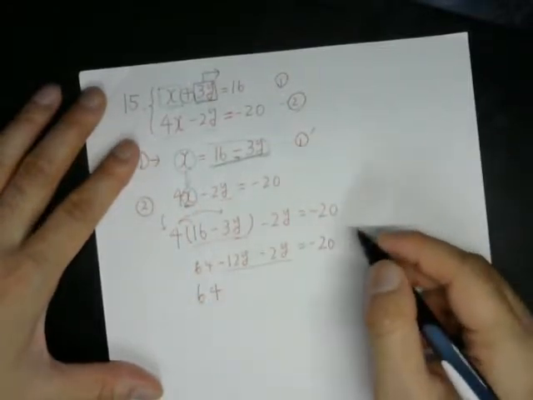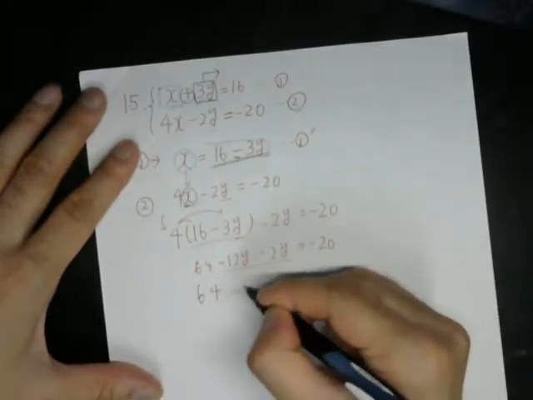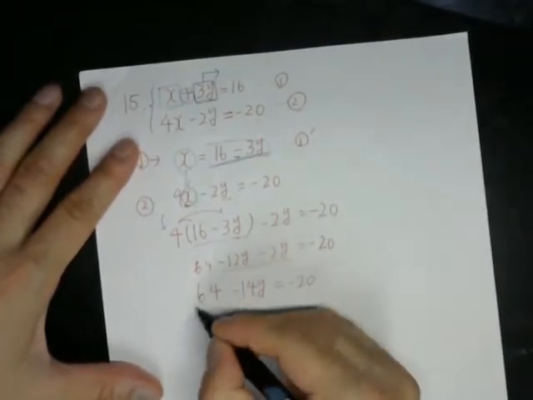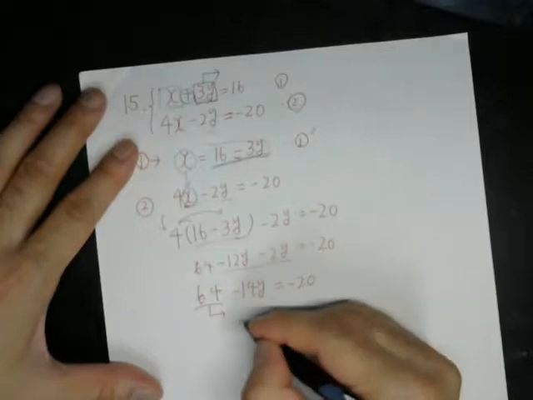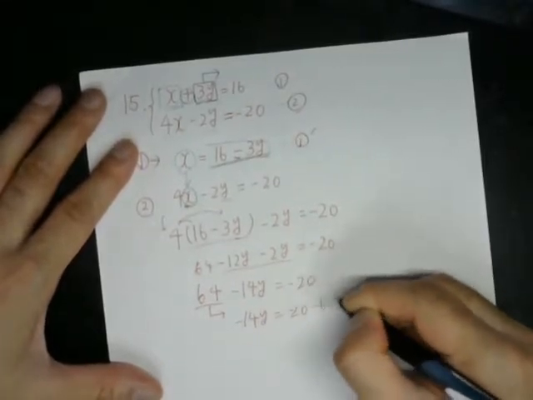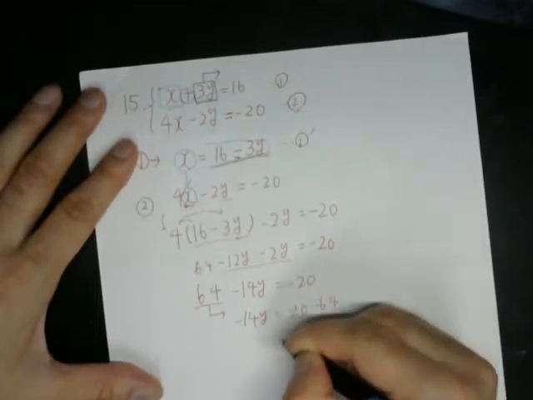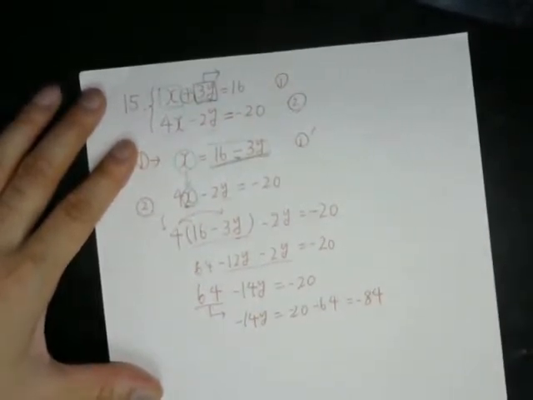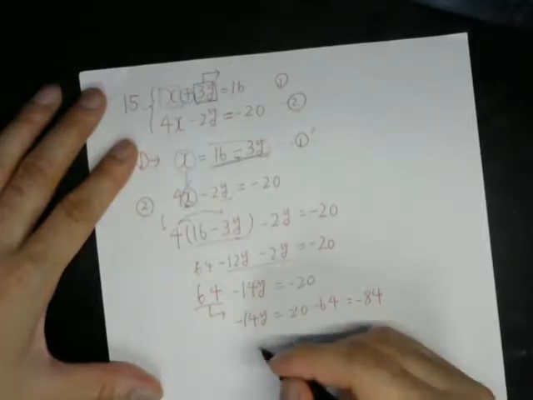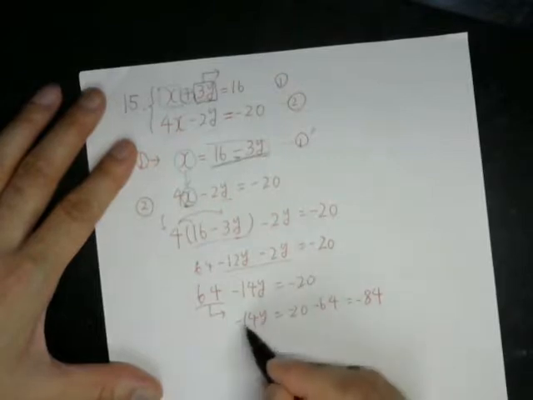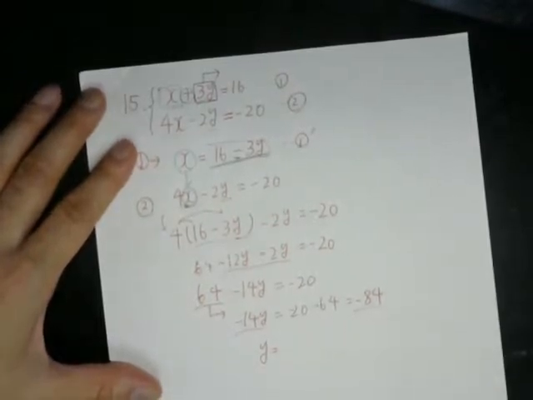So it's a negative 14y, because negative 20. Then moving this constant to the other side, you get negative 84. So let's solve for y by dividing both sides of the equation by negative 14.